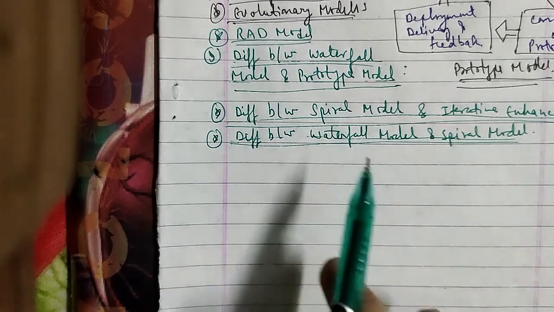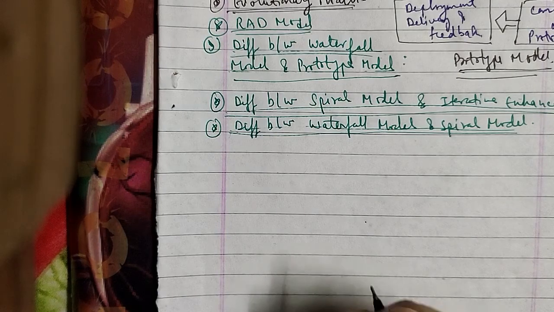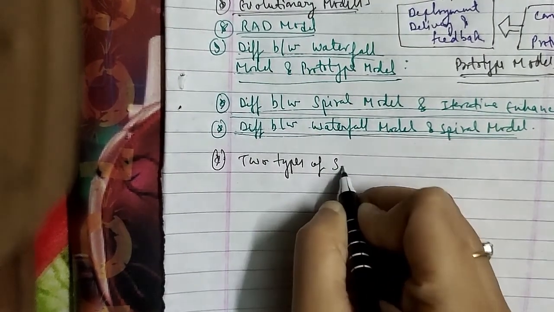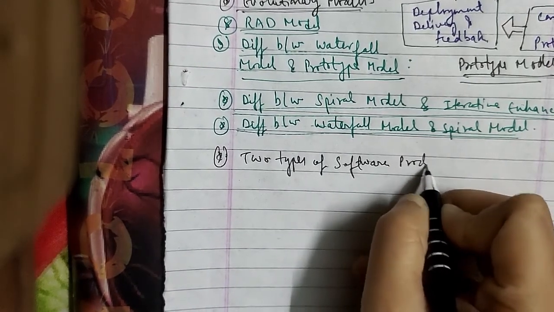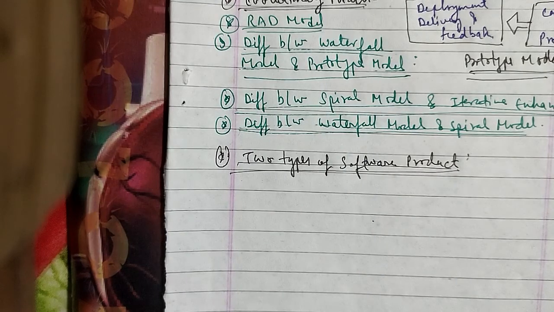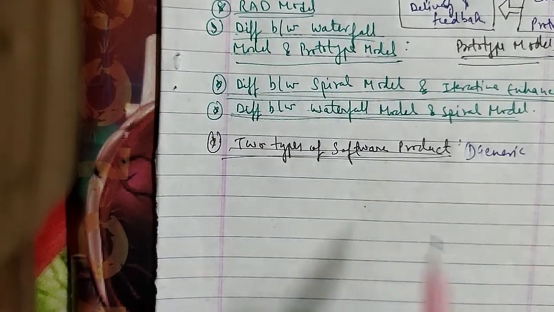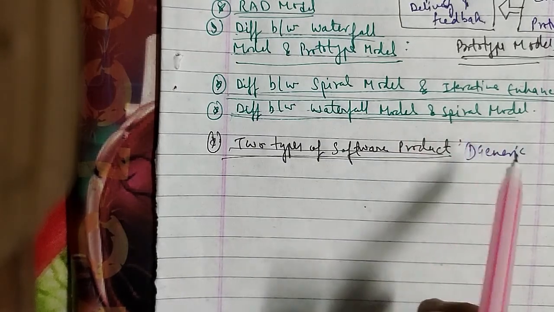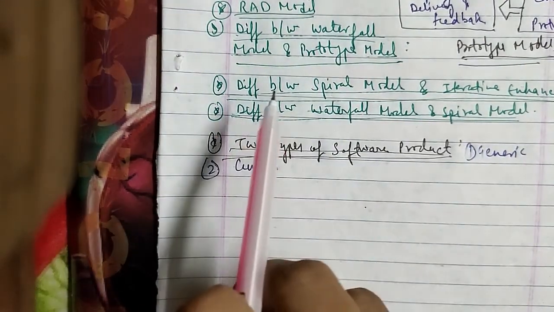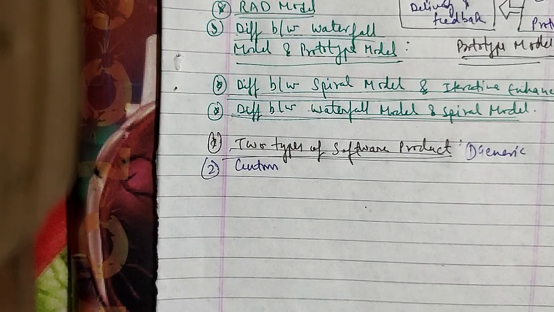Now we will go ahead with the short answer questions of 2 marks. The first question they can ask you is, what are the 2 types of software product? There are 2 types of software product, as follows. The first is generic. Generic products are developed to be sold to a range of different customers. The second is custom. Custom products are developed and sold to a specific group of customers, and developed as per their requirements.